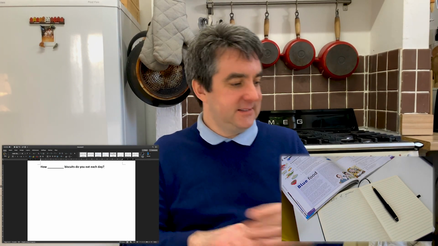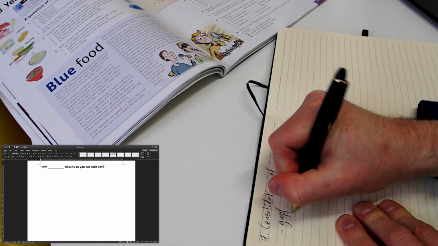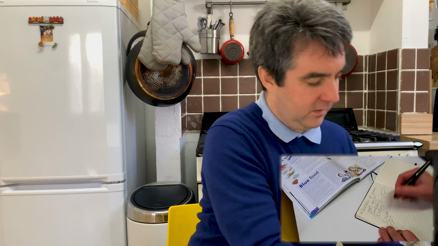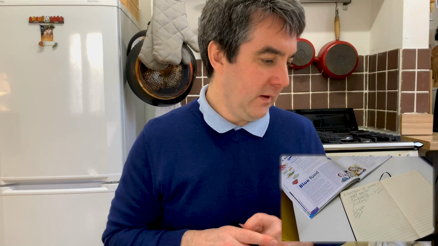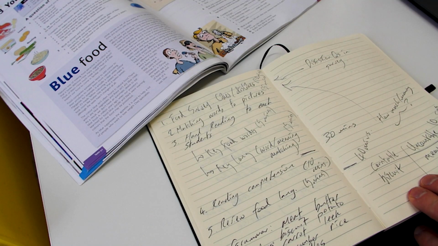That would make sense, and so it would be a Gapfill exercise. Okay. So Gapfill exercise, yeah, we're getting there. So we've got a nice lesson there.